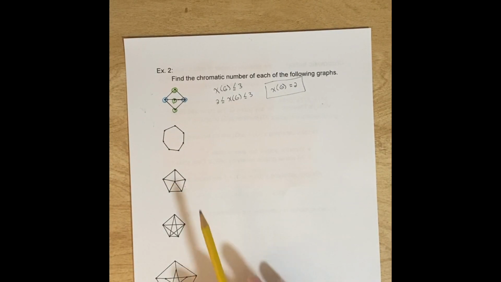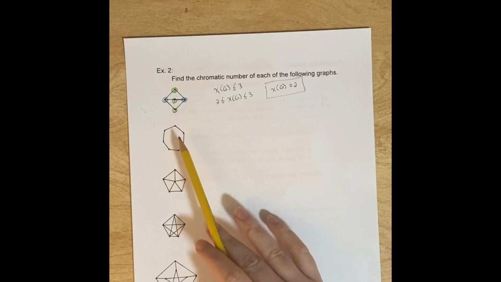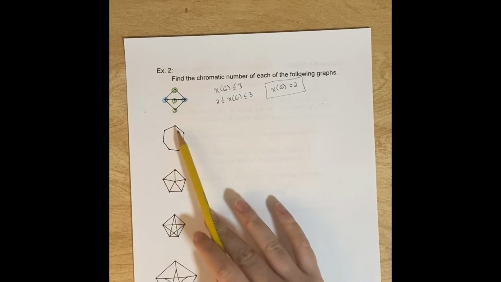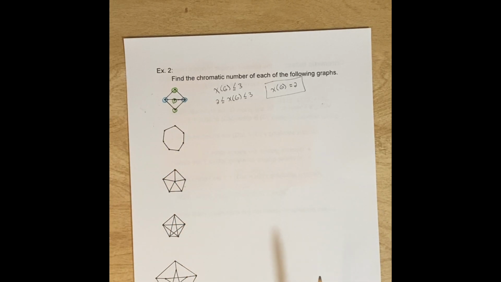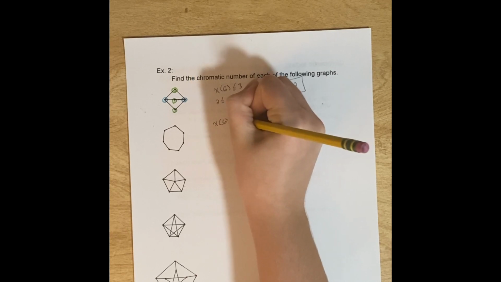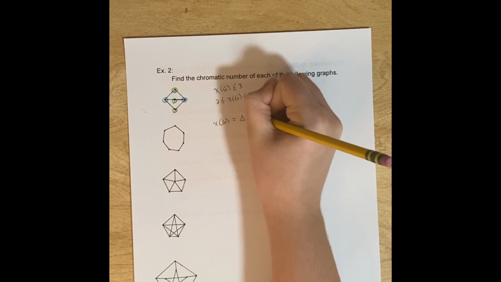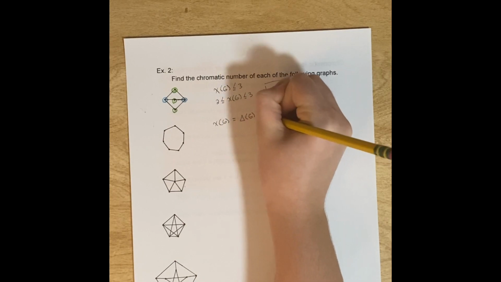Alrighty, moving on to the next graph here, we have a cycle with 7 vertices. As given in Brooks' theorem, we know that for any odd cycles, the chromatic number is equal to the largest degree of any vertex plus 1.